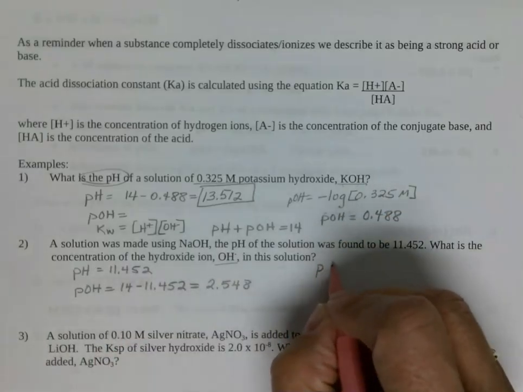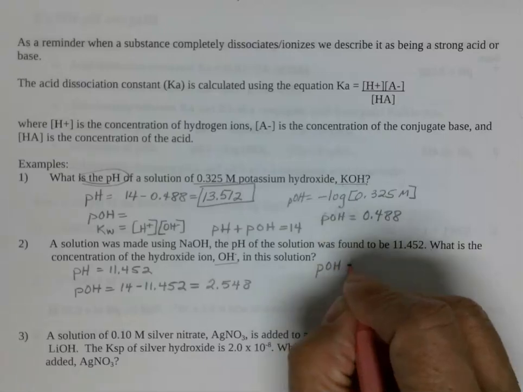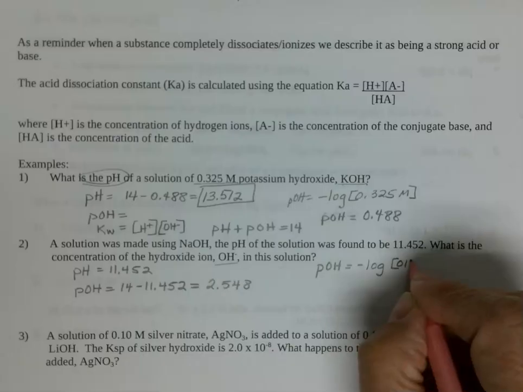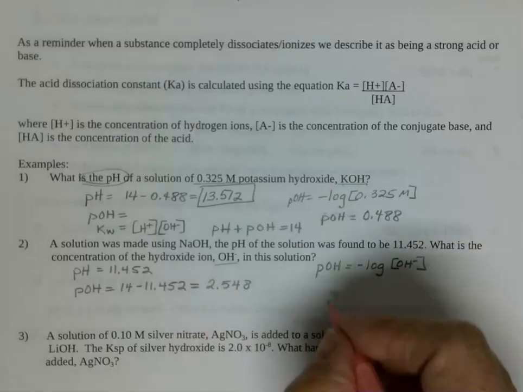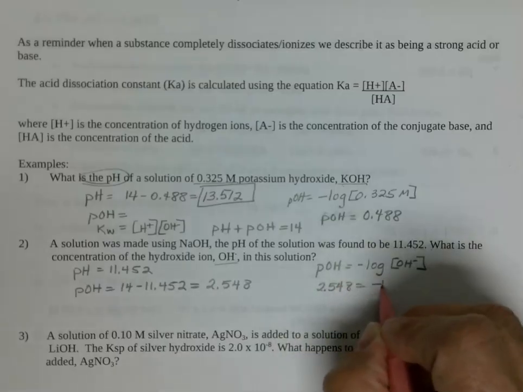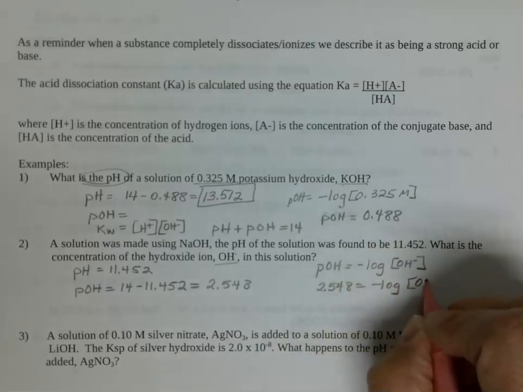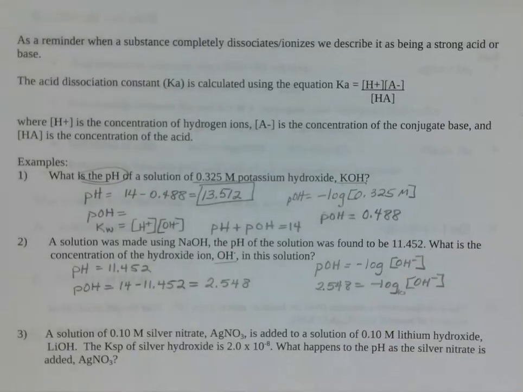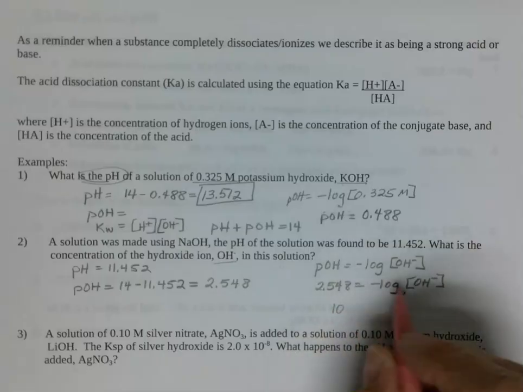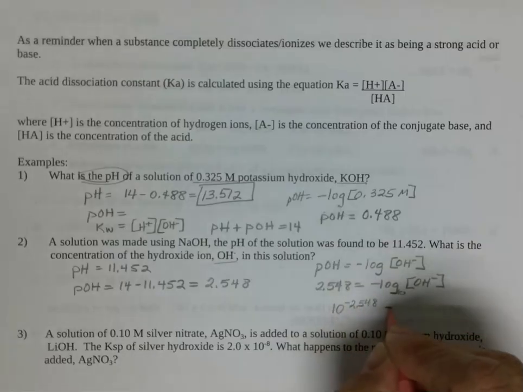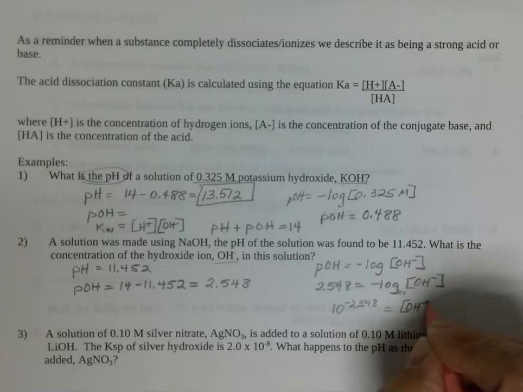And so we know that pOH is the negative log of my concentration, and we just found that value. Now you can probably skip some steps, but I'm just showing you where I'm getting this. And then again, if you think of that as a base 10, this is 10, and I would divide the negative off first. So 10 to the negative 2.548 is going to be my concentration.